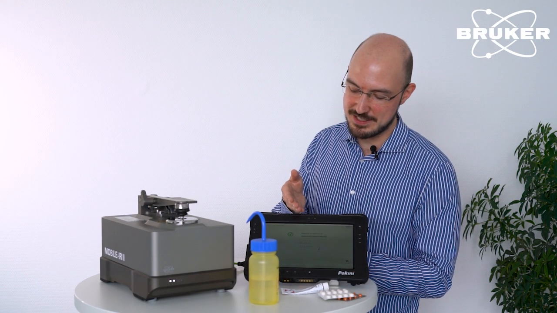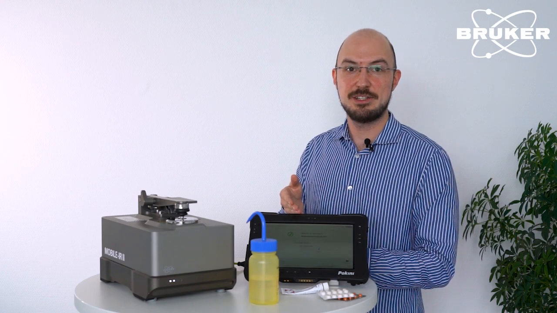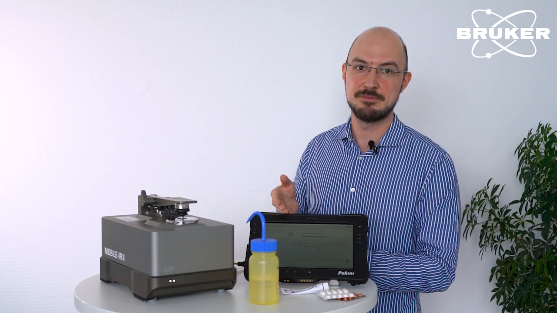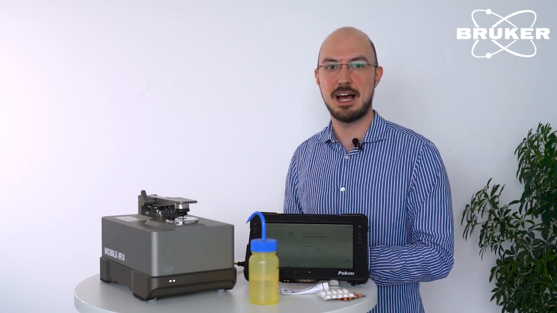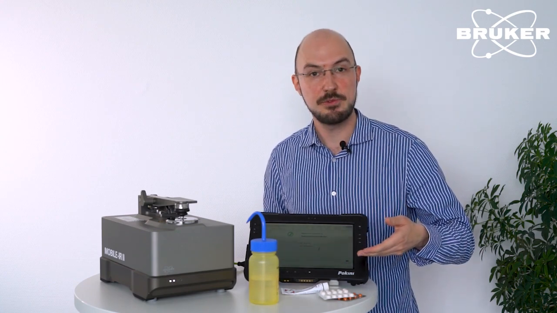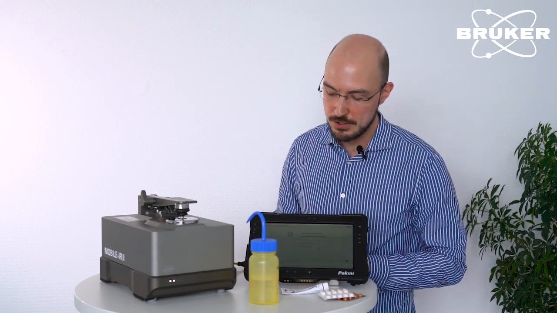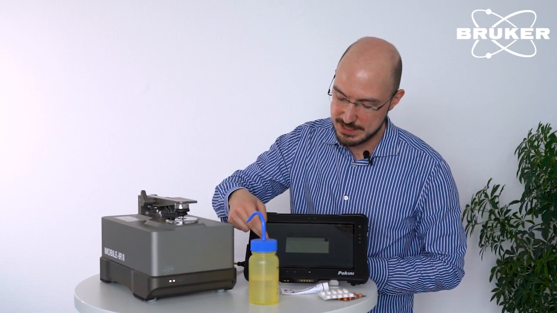Now, after the measurement is done, the aspirin was correctly verified with a green check mark. And again, simply as with the identification, you can continue with the next sample, or you have the possibility to sign the experiment now.